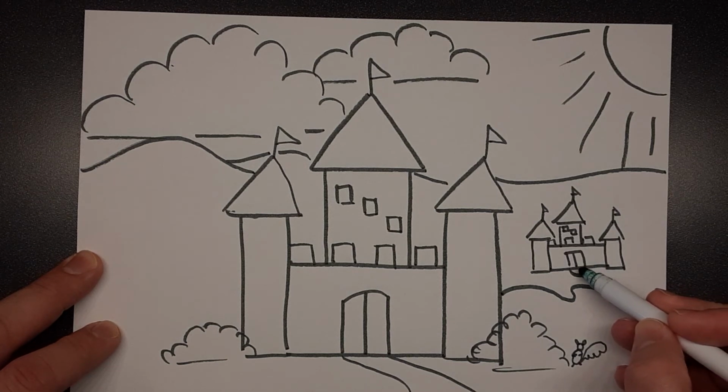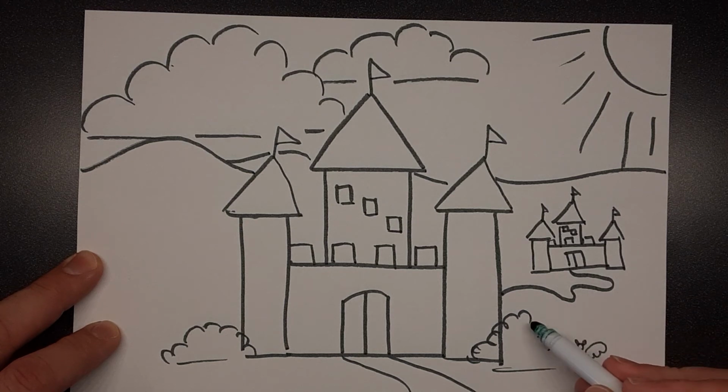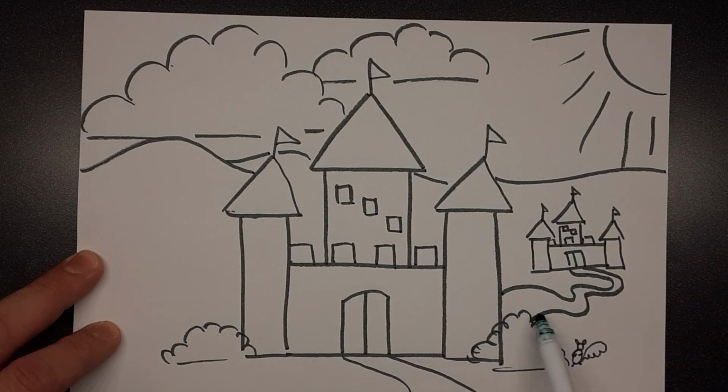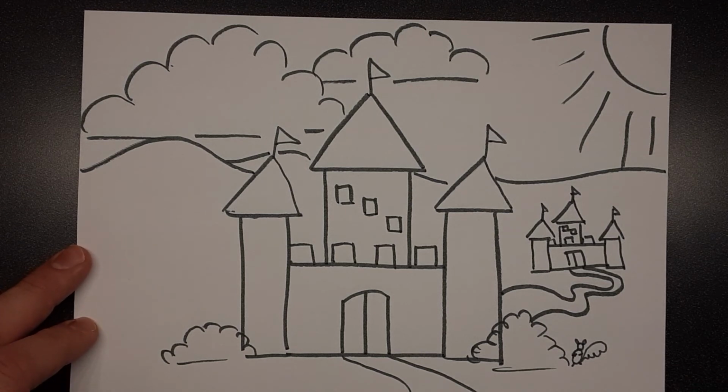Now, if I'm going to make a road, the back should be narrower than the front. So the front should be wider. So I'm going to make it wider up here. And then as it goes back, it should get narrower and narrower and narrower. So what is closer to you should be wider than what is back here, if you want to make the road. You don't have to.